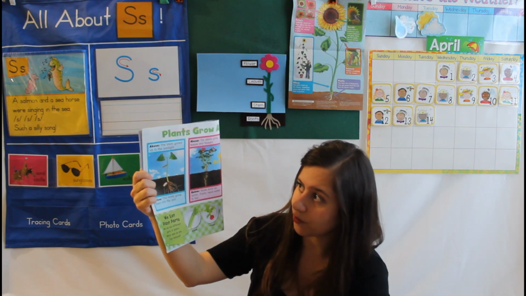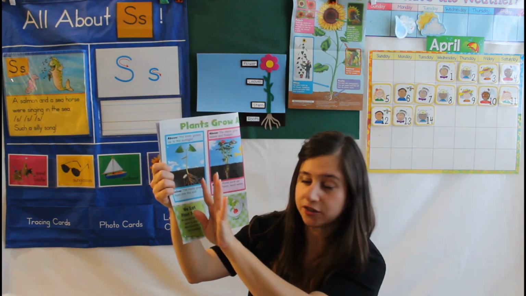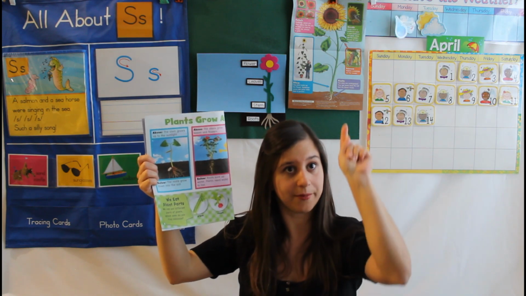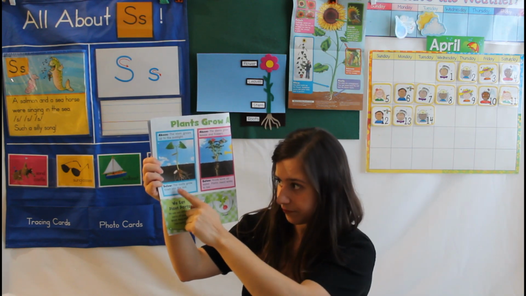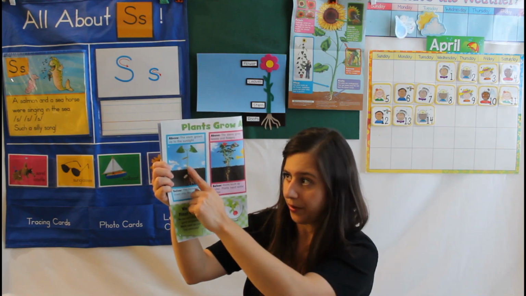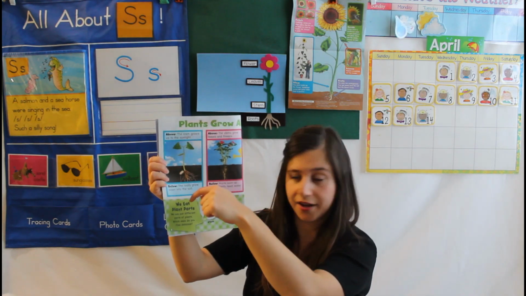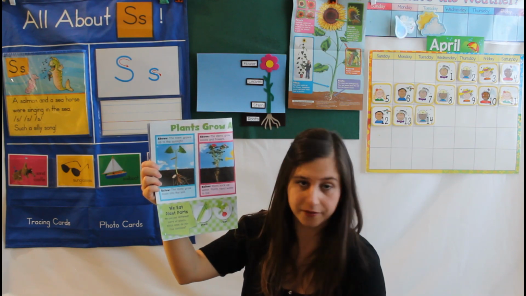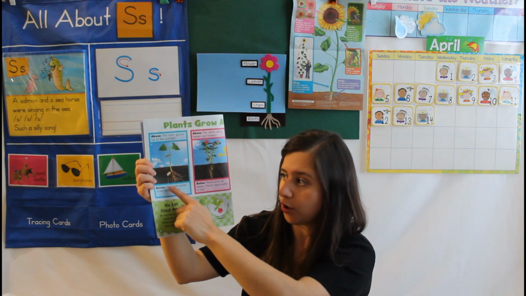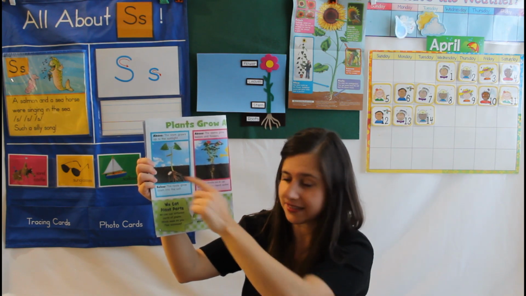Above, the stem grows up to the sunlight. The plants always grow towards the sun. So the sun is up high, and that's why the stem starts coming out, going up towards the sun. Below, the roots grow down into the soil. So above means on top, and below means under. On top, above, we see the stem growing tall towards the sun. Below, under, the root grows down into the soil.